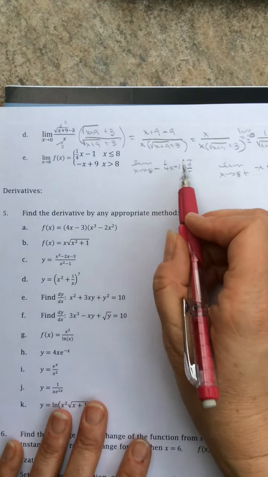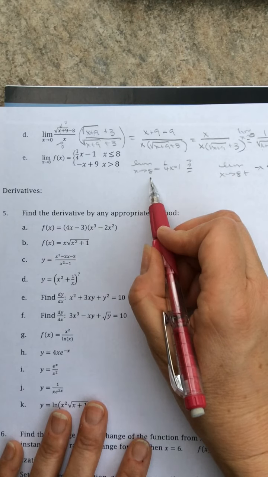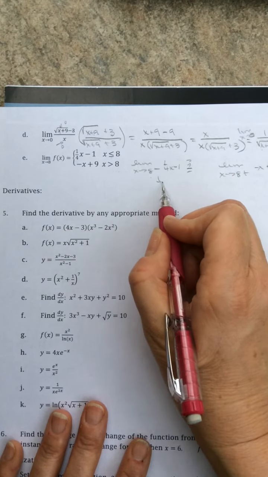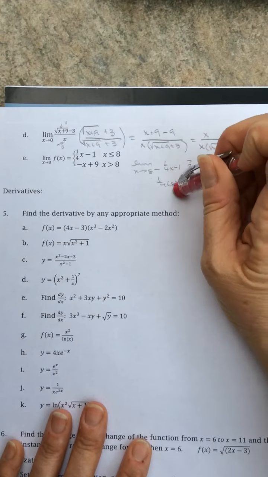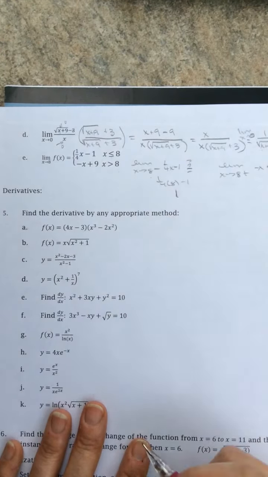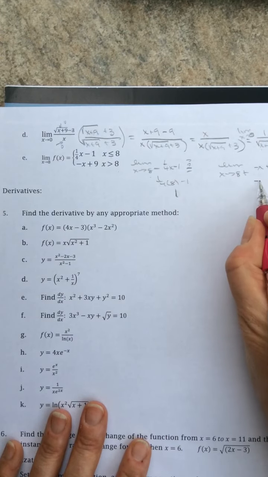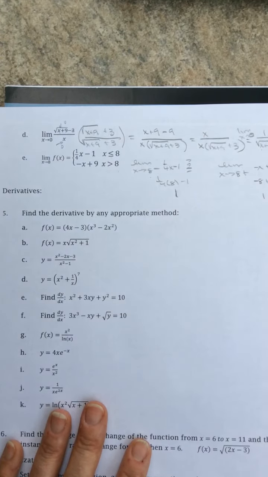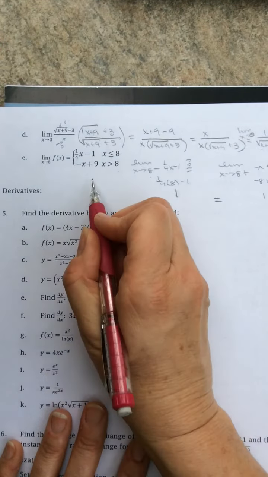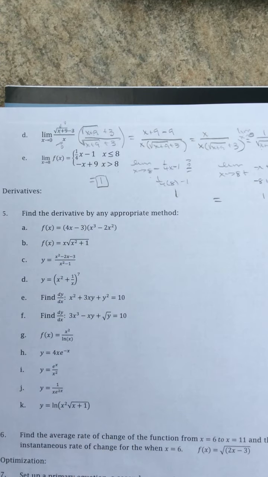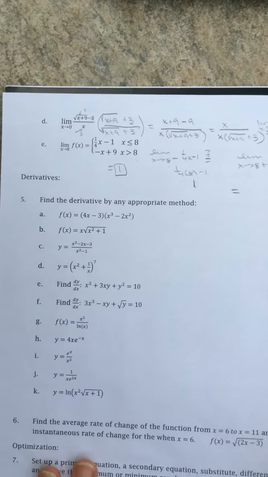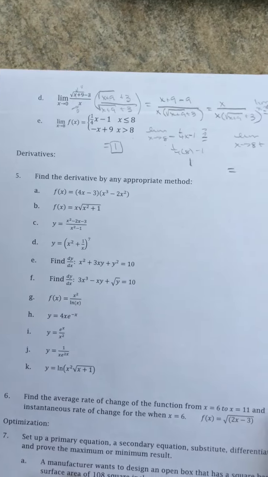But when we take the limit of this as x approaches 8, we're going to get 1/4 of 8 minus 1, which is 2 minus 1, which is 1. And here we're going to get the opposite of 8 plus 9, which is also 1. So since the limit from the left equals the limit from the right, we're going to say the limit is the number 1. So that was a quick review of limits. Next section has to do with derivatives.